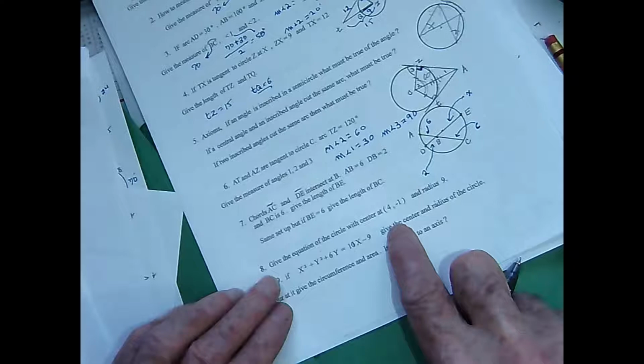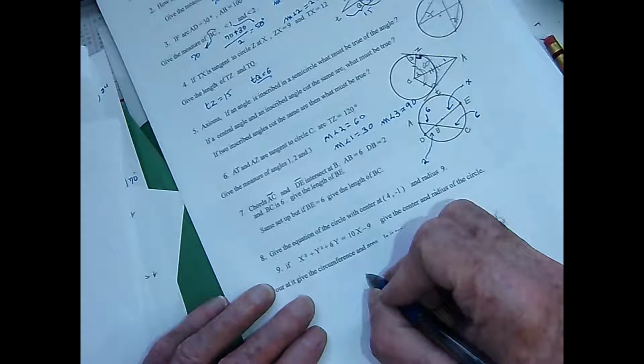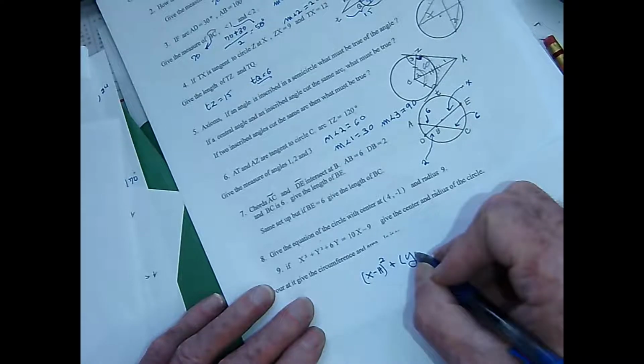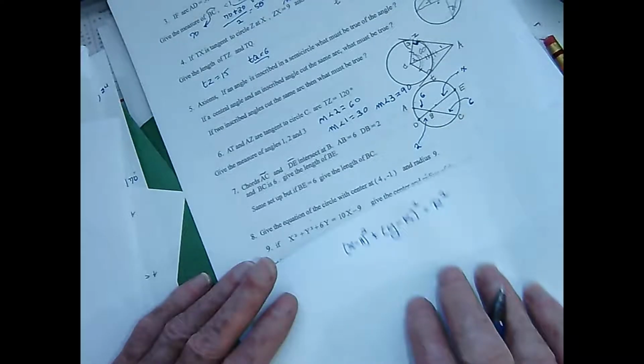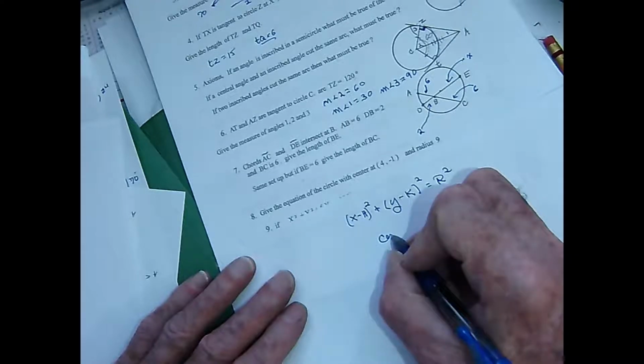Give the equation of a circle with center at (4, -1) and radius 9. The thing I'll need to have here, the thing I put on my formula page if I didn't have this built into my brain, is (x - h) squared plus (y - k) squared equals r squared. You say, well, what's that? That's the equation of a circle. And where is it centered then? It centers at (h, k).